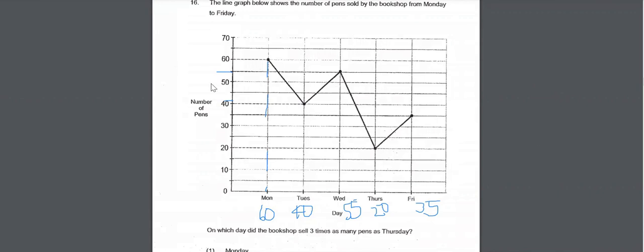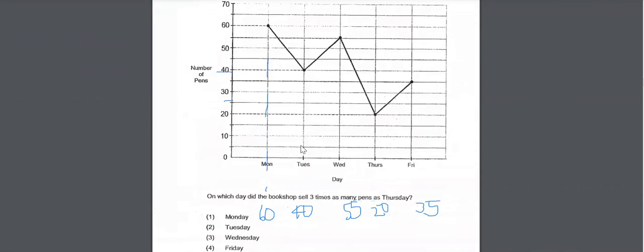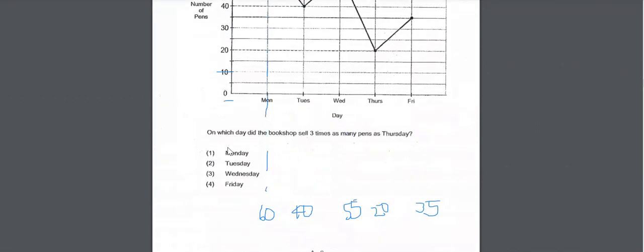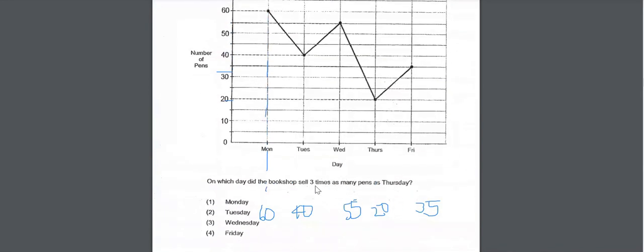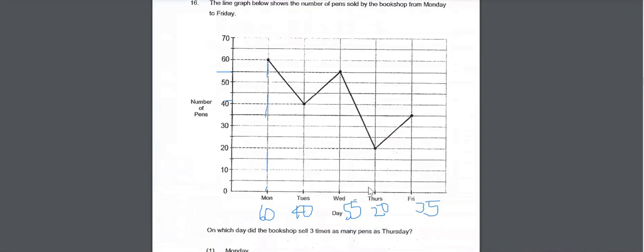So these are the number of pens sold on Monday, Tuesday, Wednesday, so on and so forth. So the question asks, on which day did the bookshop sell 3 times as many pens as Thursday? So what does 3 times as many pens as Thursday mean? It means 20 times 3, correct? Why 20 times 3?